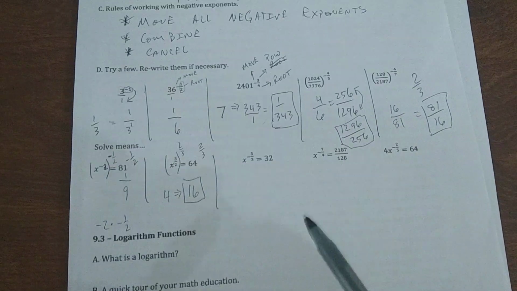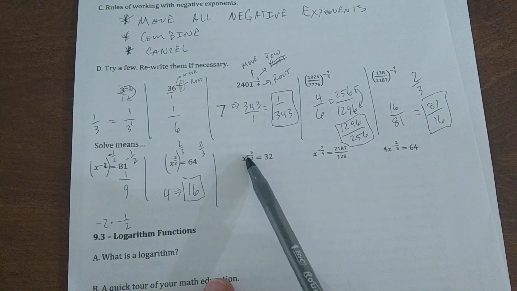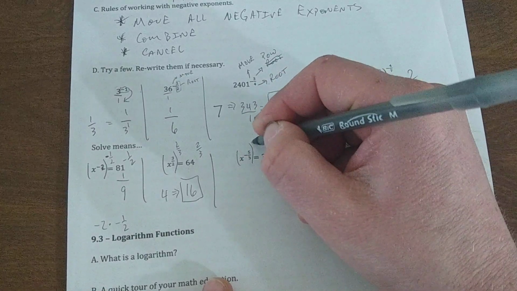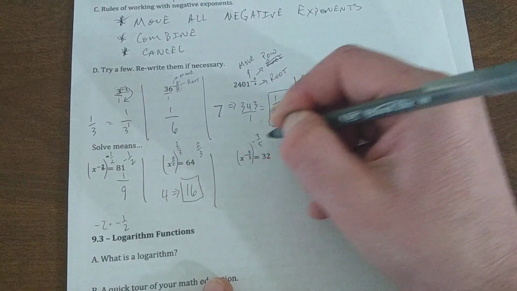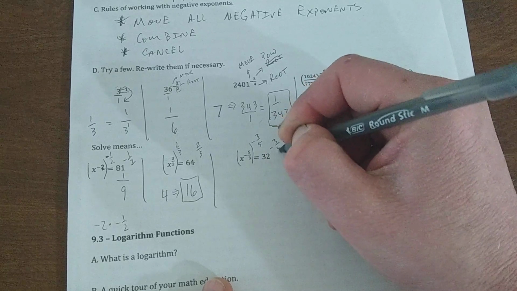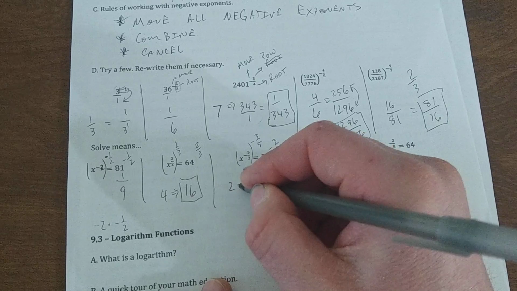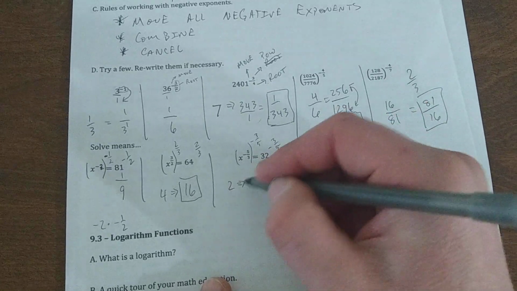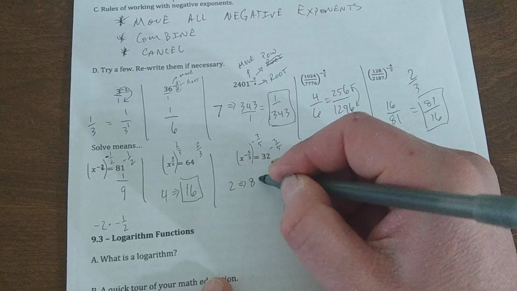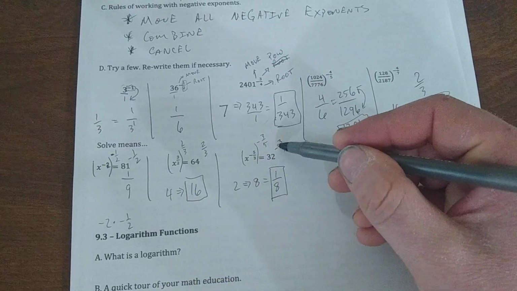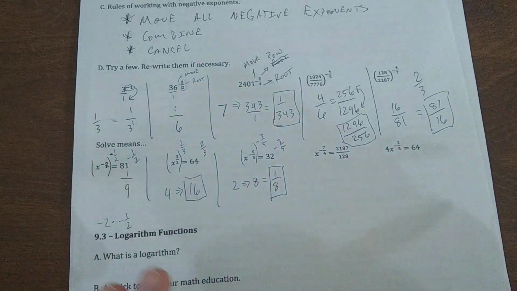All right, let's try the next one. How do you get rid of a power? By using the reciprocal, negative 3 over 5. You can't just do it to one side. You have to do it to the other as well. So you have a 5th root of 32, which is 2. You have a power of 3, which is 8. And you have a negative, which is a mover, for 1/8. So you just do the root, the power, and the flip, or the move. You try the last two and we'll call it good.